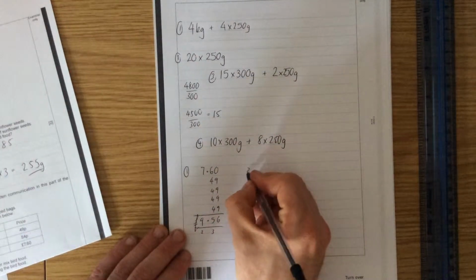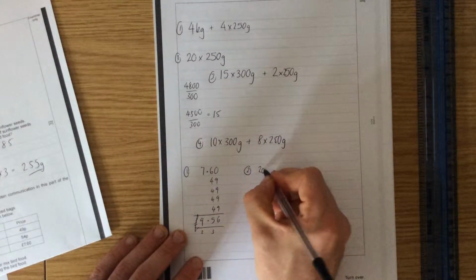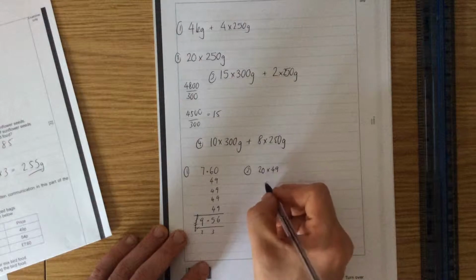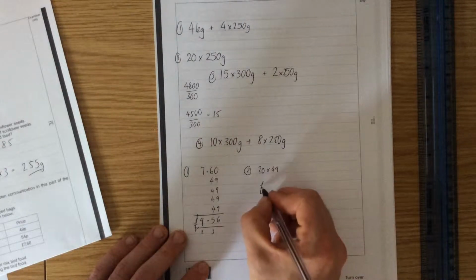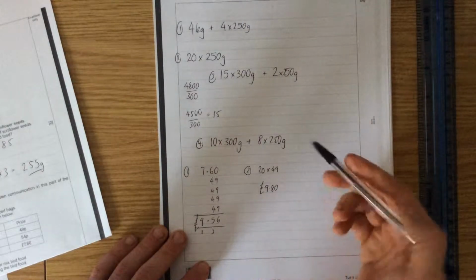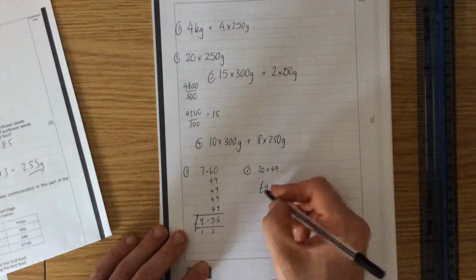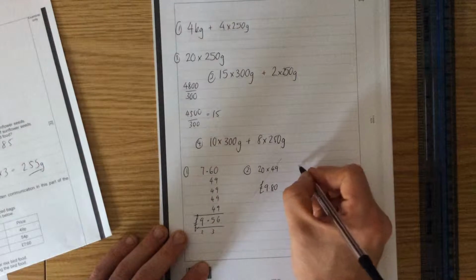Scenario 2, 20 lots of 49 pence. Well, 10 lots would be £4.90, so 20 lots would be £9.80. That is it for scenario 2. That's obviously more expensive, so we can ignore scenario 2.